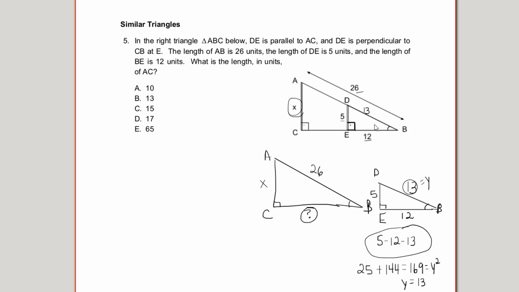5, 12, 13. Because these are similar triangles, now we can set up proportions. We're looking for this length, which is in proportion, it's similar to this side length, I should say. So we have x over 5, the larger triangle over the smaller triangle's side length. Now we can make use of the hypotenuse of the longer triangle of 26 over the hypotenuse of the smaller triangle we just found to be 13.